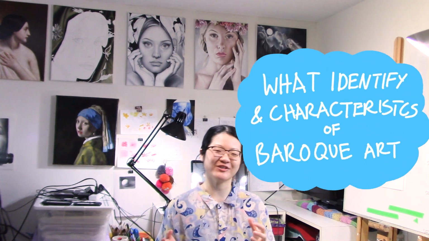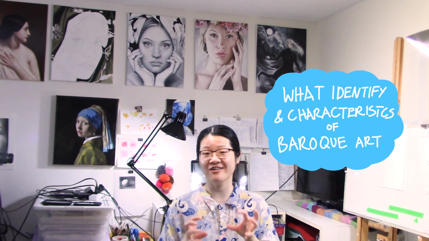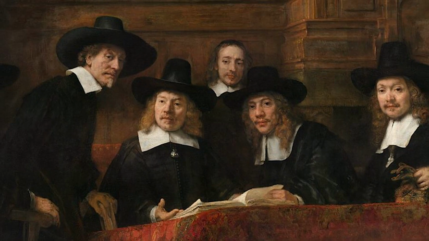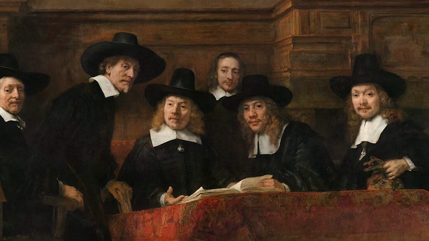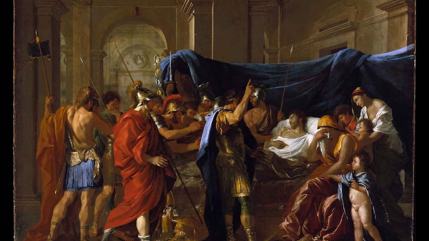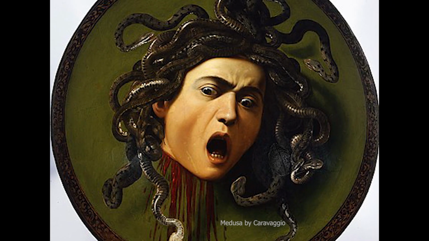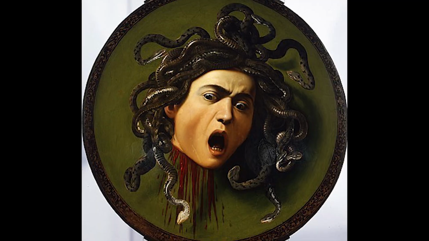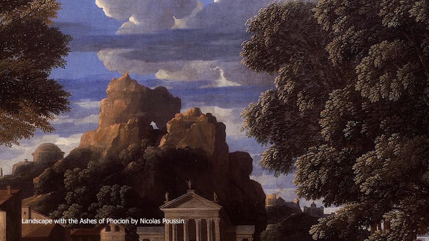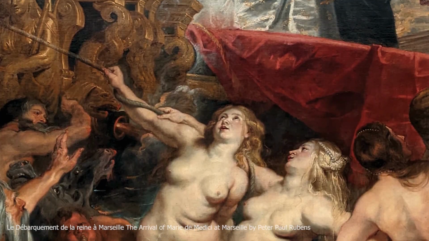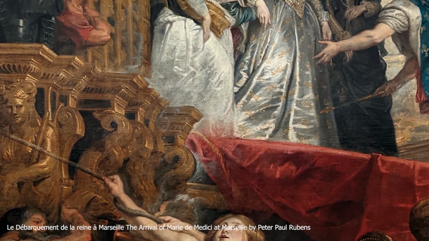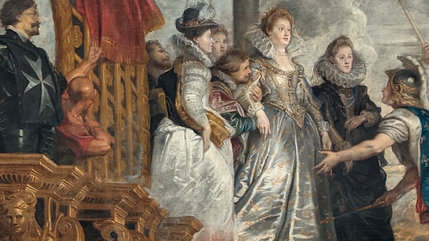Okay, so now we have learned a little bit about some of the main events that happened during the Baroque art age. Let's jump into what identifies Baroque art and what its main characteristics are. One of the main characteristics is that they mostly focused on biblical, mythological, and historical paintings and natural landscapes. Focusing on the smallest details, they worked on giving more sense of emotion and the ability to capture dramatic emotions.